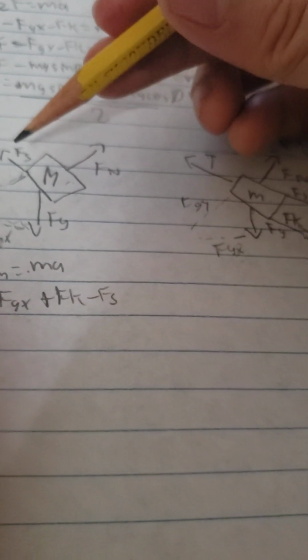Not only Fk is opposing it, Fs is too, because it's a stacked box. The top box has static friction, or you can call it friction. And we will say that the acceleration is 0 because it's at constant velocity.